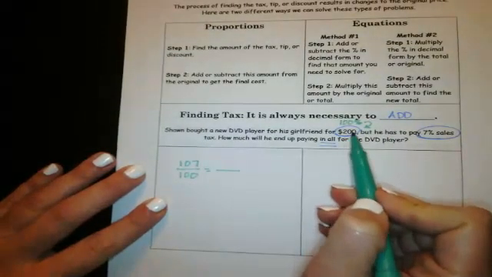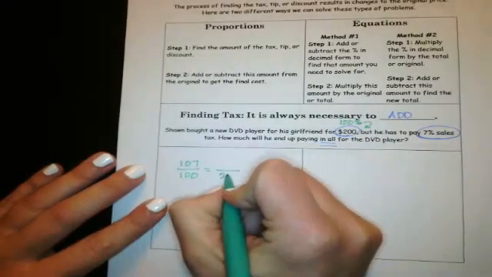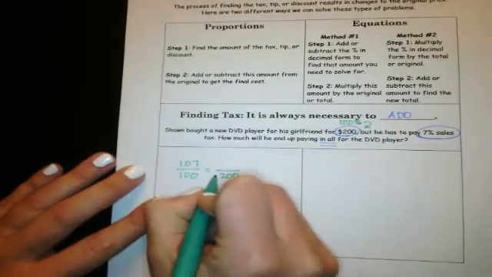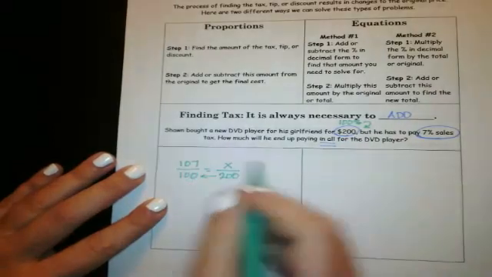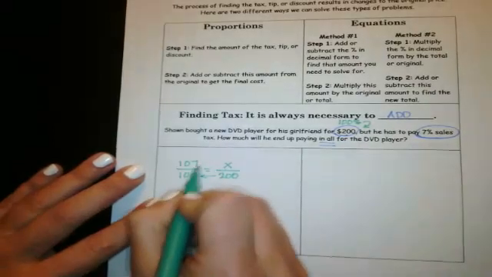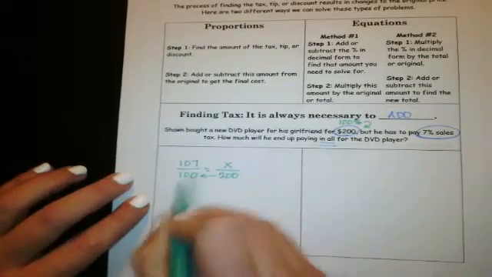200 is the total price of the DVD. It's not part of the price, it's the total price. So we put that on the bottom and it goes with the 100%. And then what we're solving for is the total including the tax, that 107%. So this is our proportion.